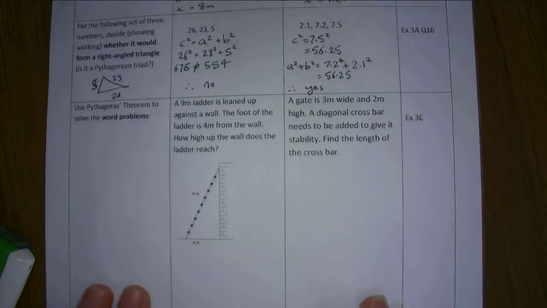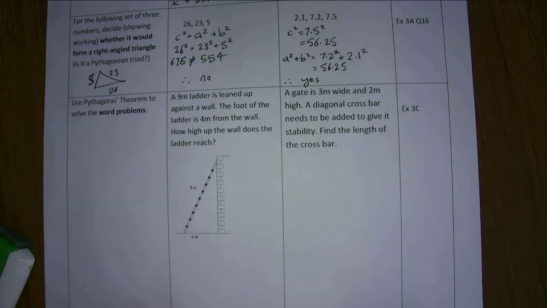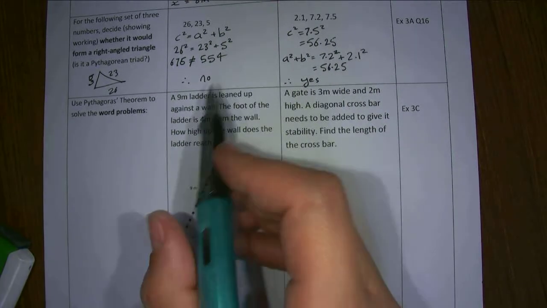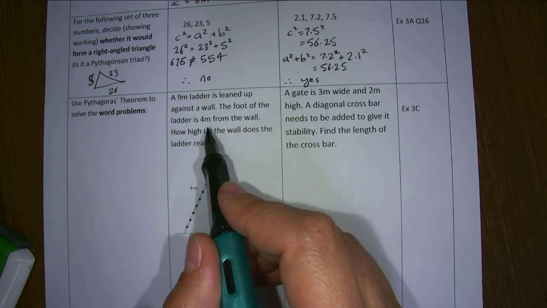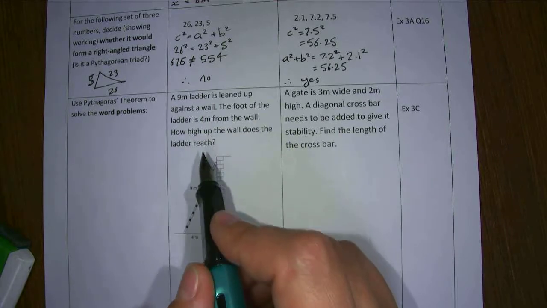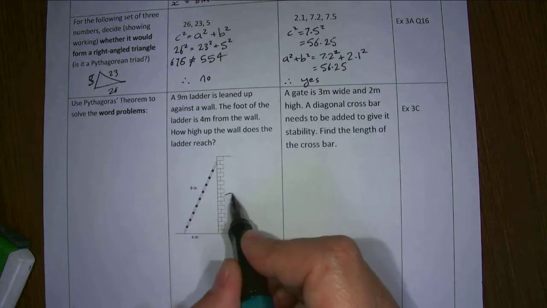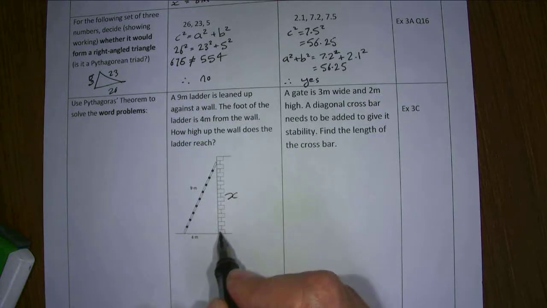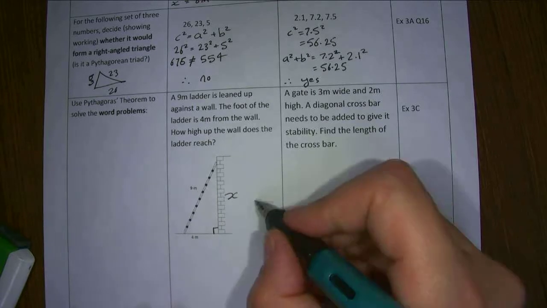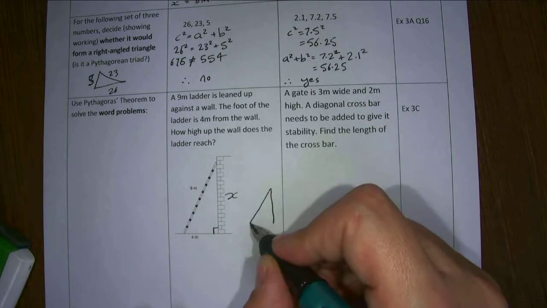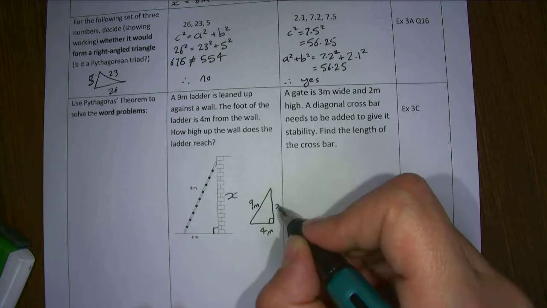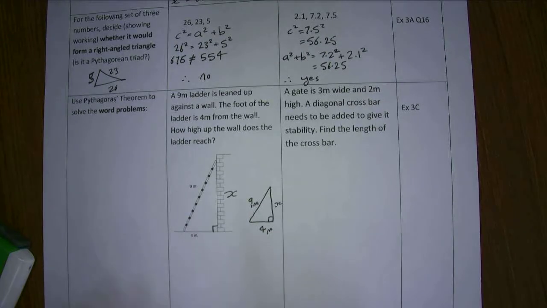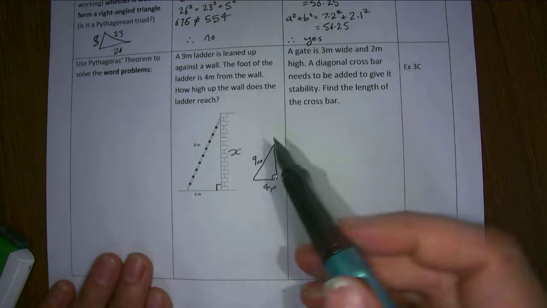And we need to use Pythagoras' theorem to solve word problems. A 9-metre ladder is leaned up against a wall. The foot of the ladder is 4 metres from the wall. How high up the wall does the ladder reach? So how high up the wall is what we want to know. We do assume that the ground and the wall make a right angle. If you're ever stuck, you can always redraw just the triangle, but you don't have to if the triangle is already there. And then it's just solving.